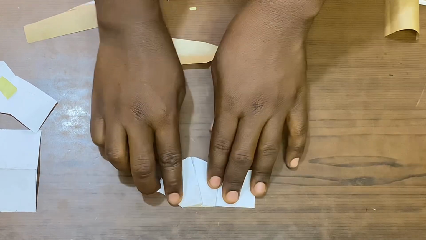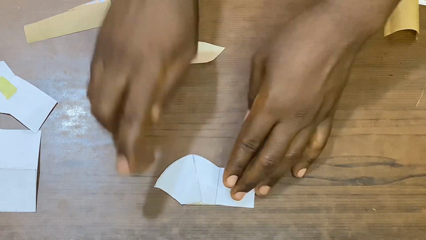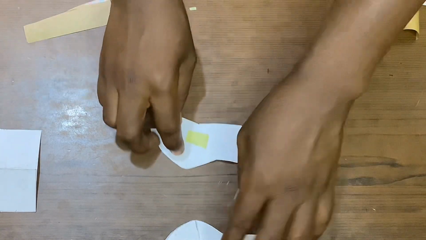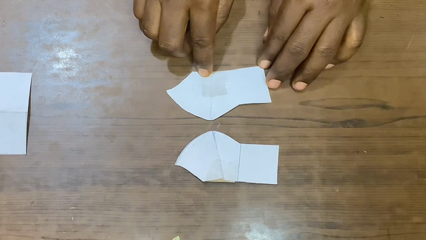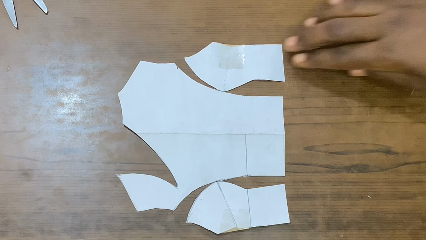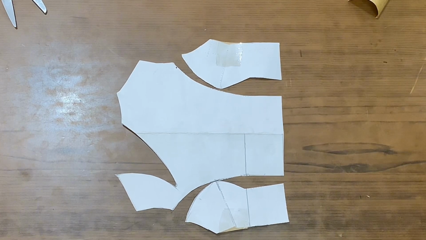And there you have it. I have gone ahead and blended it, and now I have a straight line. I'll do the same thing for this side. And there you have it. I have gone ahead and blended the sides as well. So this is what our final pattern looks like for the front.